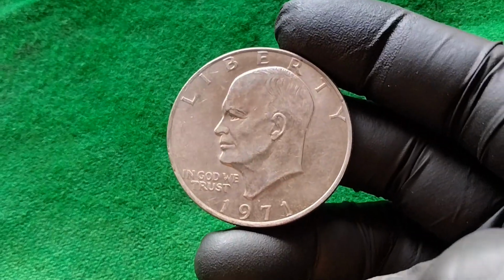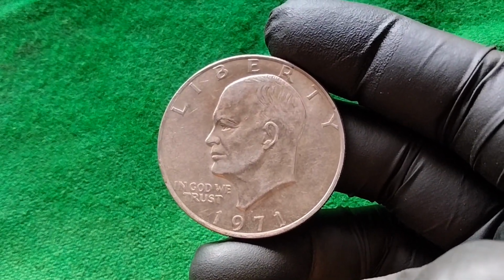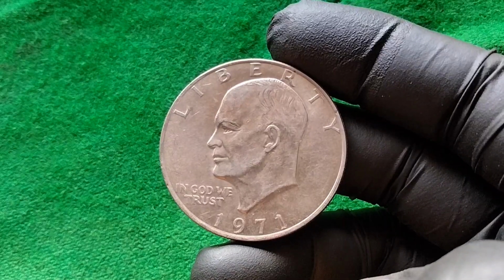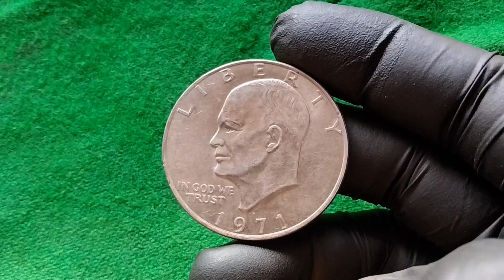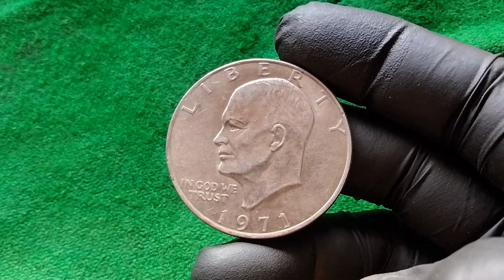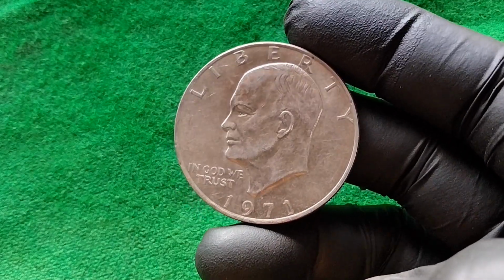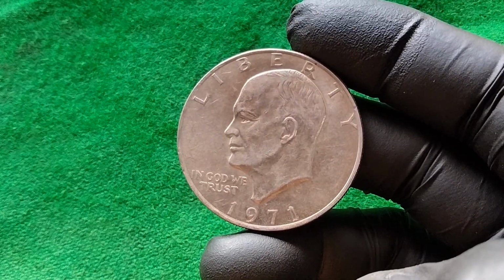The reverse, back, of the 1971 Eisenhower dollar displays a dramatic and symbolic design, an eagle landing on the moon while holding an olive branch in its claws. This image was inspired by the Apollo 11 mission patch, celebrating the historic 1969 moon landing. The eagle represents strength and courage, while the olive branch symbolizes peace.